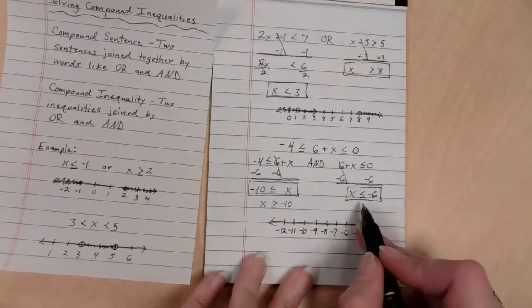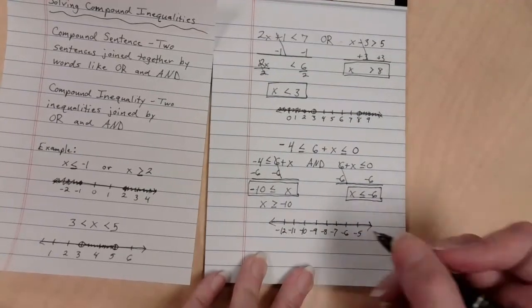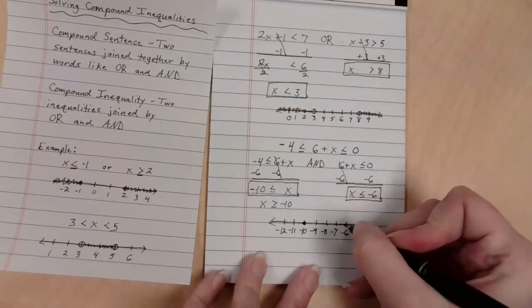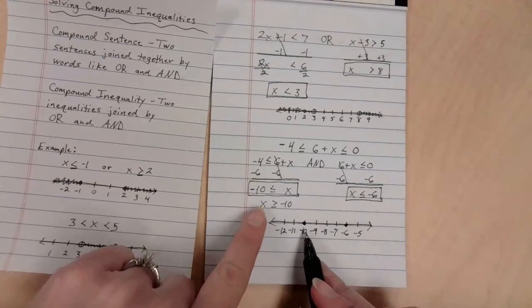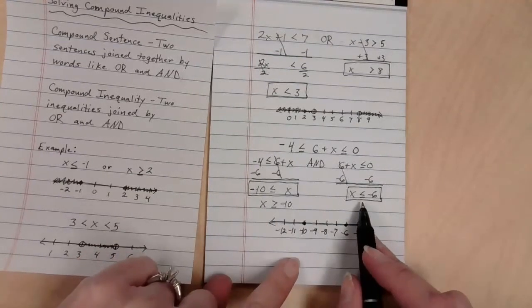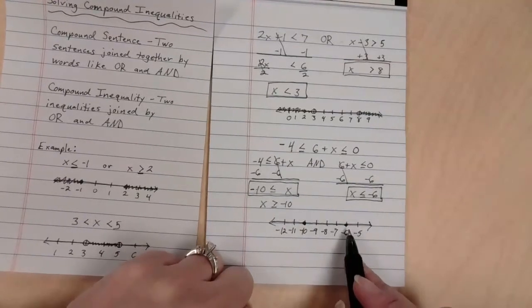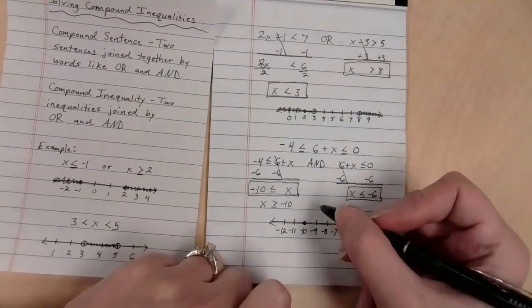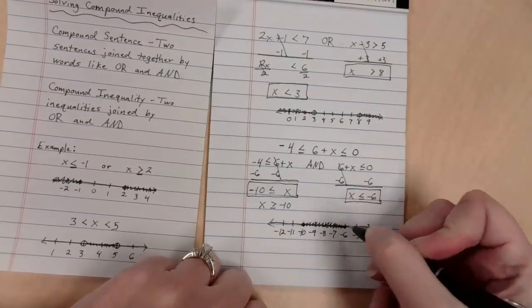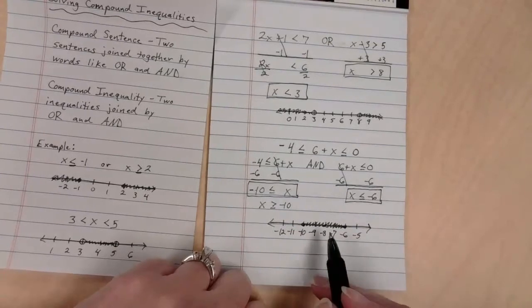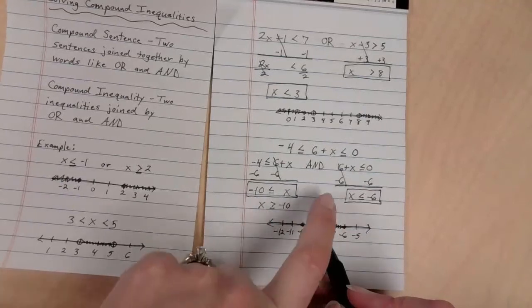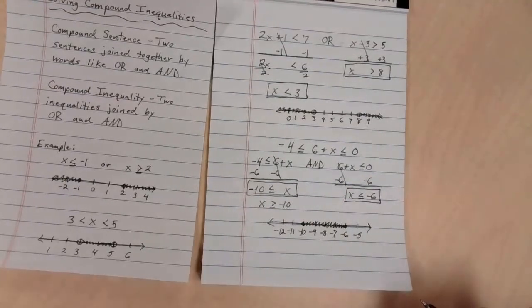Ooh, it's or equal to this time, so I want to have closed circles. One closed circle at -10 and one closed circle at -6. Again, this is saying I want numbers to be bigger than -10. Bigger than -10 is this way. And this says numbers that are smaller than -6. Here's -6. Smaller is this way. Hey, I can do that. I can have everything in between these two. All of these numbers are both things at the same time. These numbers, like -8, for example, are bigger than -10 and smaller than -6.